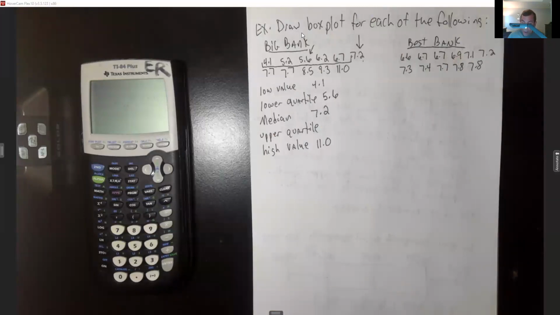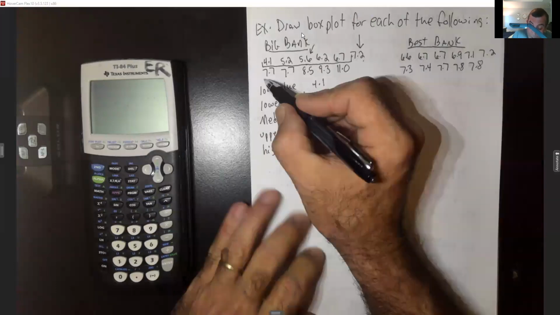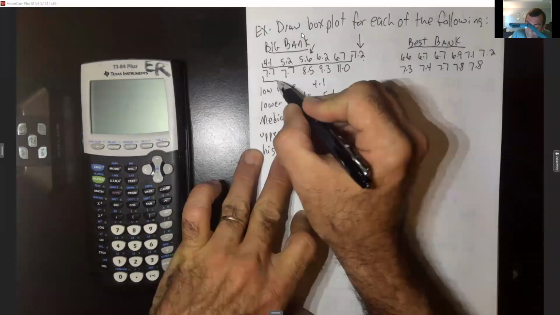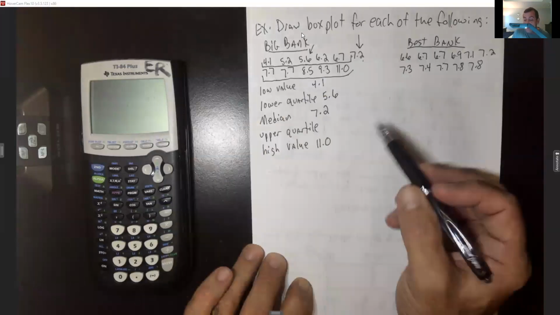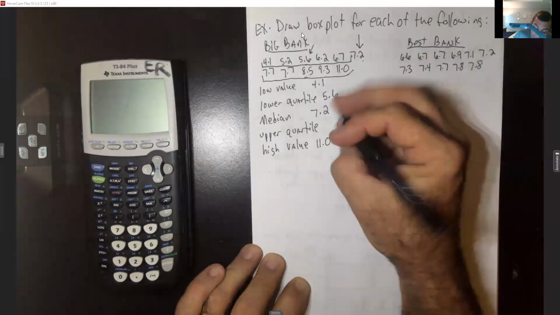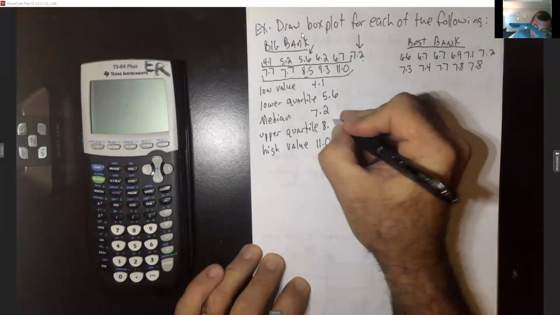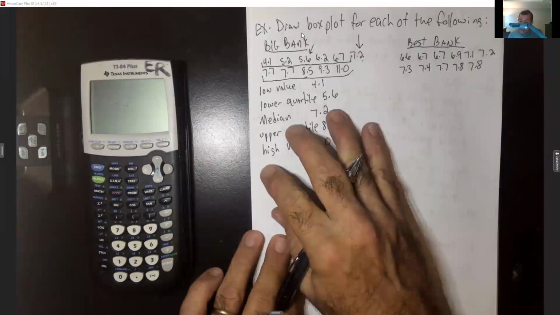All right, upper quartile, we'll take the upper 5 data points, which is the upper half, and we find the median of them 5 points. Well, since there's 5 of them, the median will be the middle number because it's odd, and the middle number is 8.5. So I've got my data to draw my first box plot.